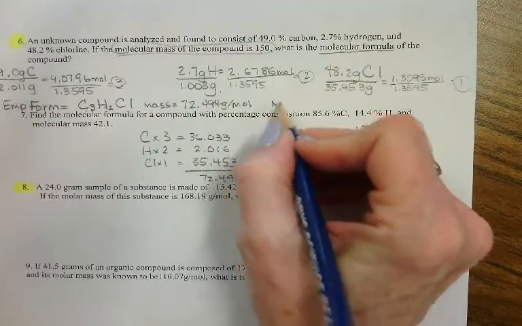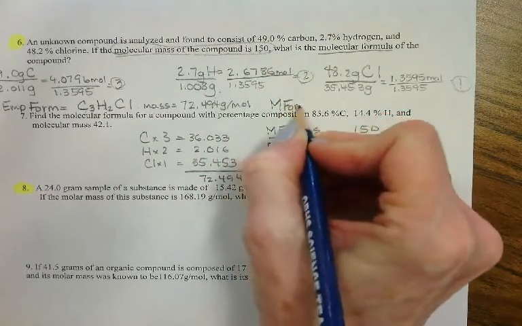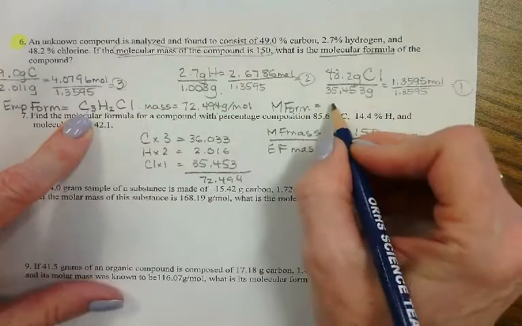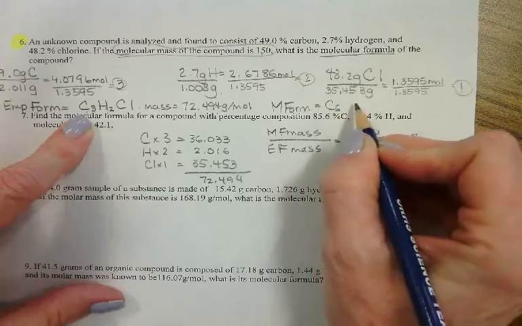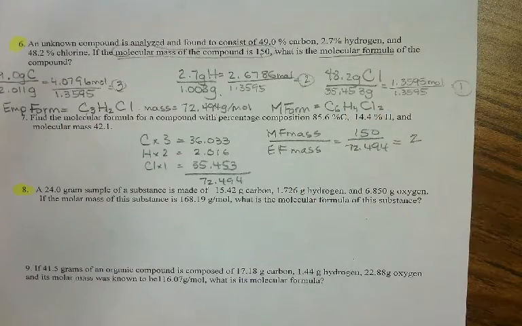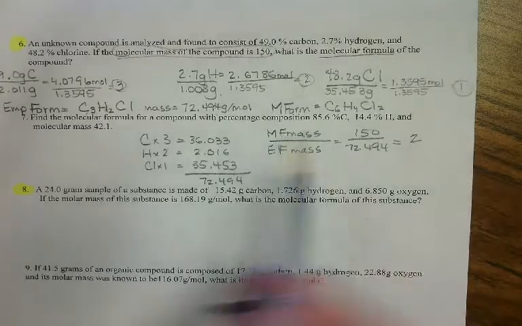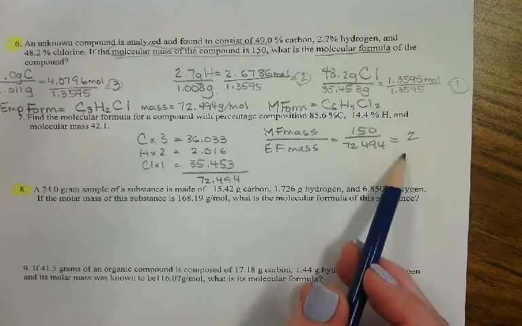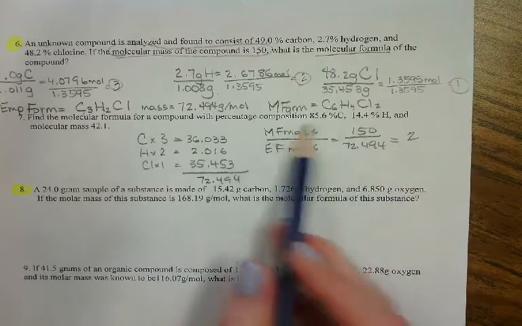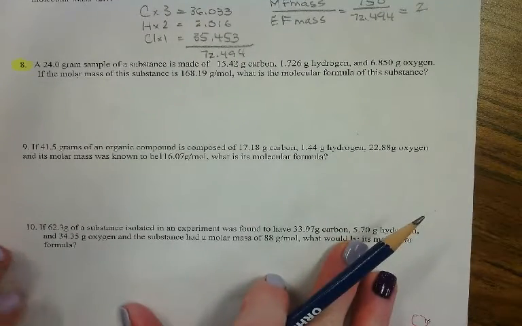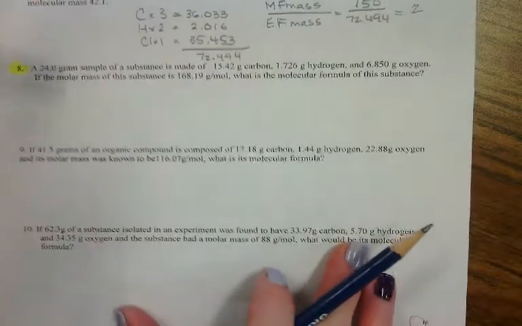So the molecular formula will be C times 2, so that's 3 times 2 is 6. C6H4Cl2. And that's how you do it. You multiply each of the subscripts in the empirical formula by the number that you find when you divide the molecular formula mass by the empirical formula mass. So let's do another one down here just to make sure you got it, because it's probably a little fuzzy still.